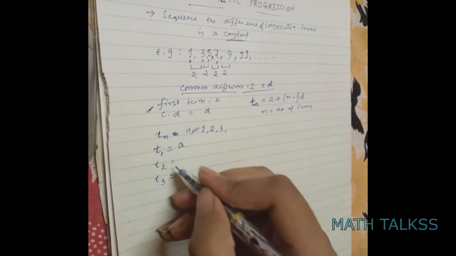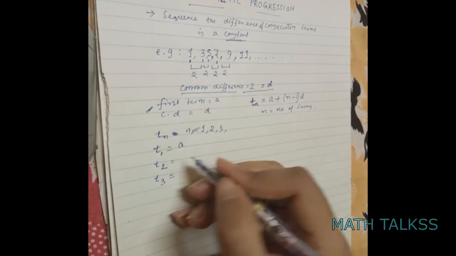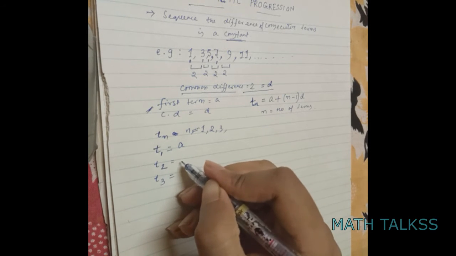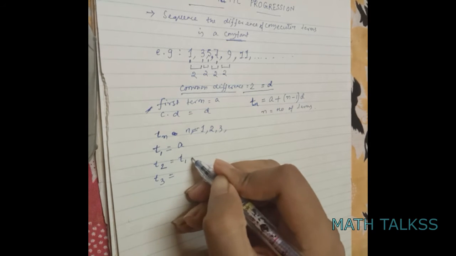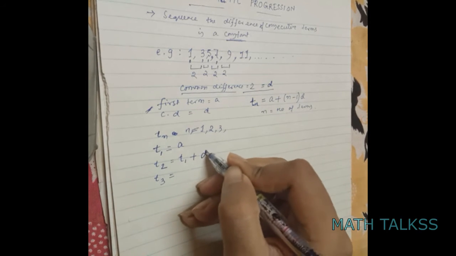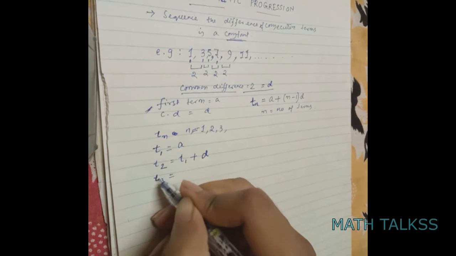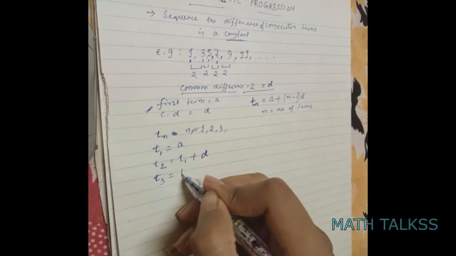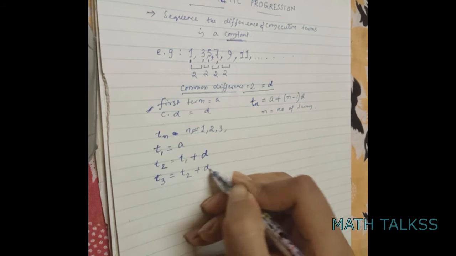So T2 means T1 plus the common difference d. Then T3 we can write as T2 plus the common difference d.